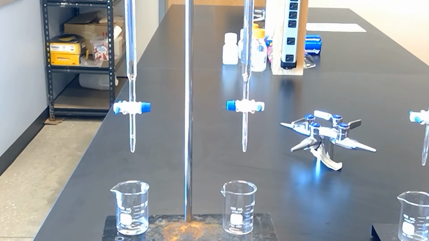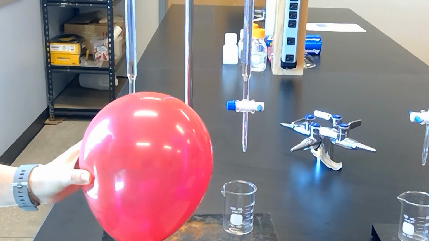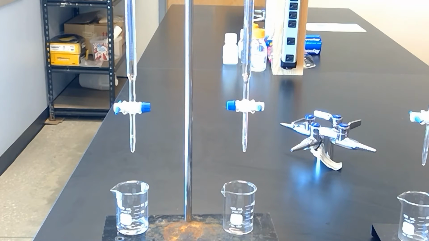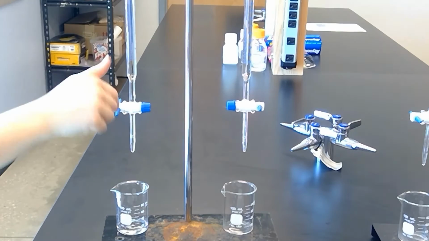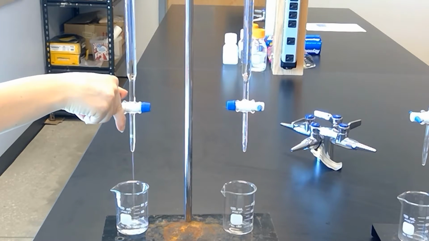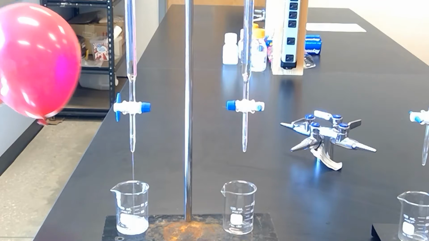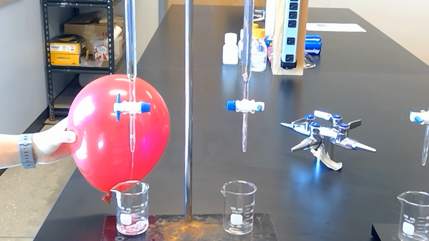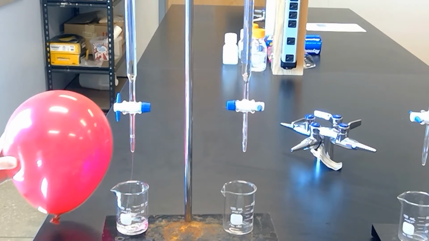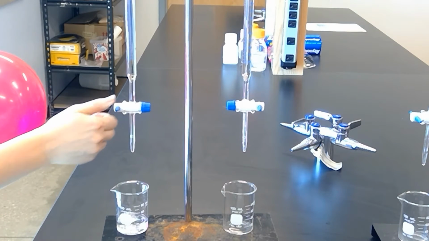a charged balloon. So I've taken a standard balloon, charged it by rubbing it up against my head, to provide some electrons. I'm going to open the burette and let the first burette, which is water, start to come out. And you can see it's a normal straight stream of water. As soon as I bring the balloon close, the water stream starts to bend a bit. I can do it from this side as well. Go ahead and turn that off.